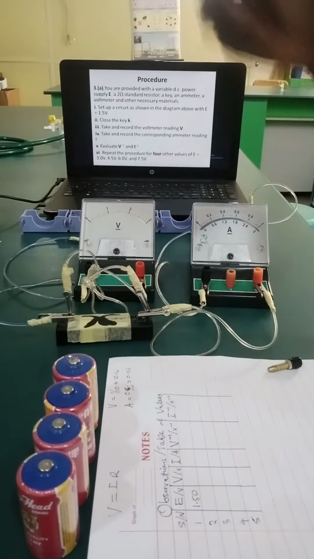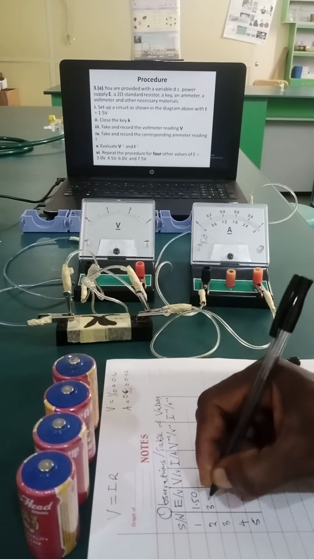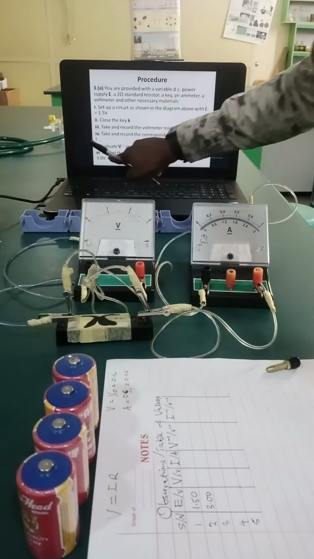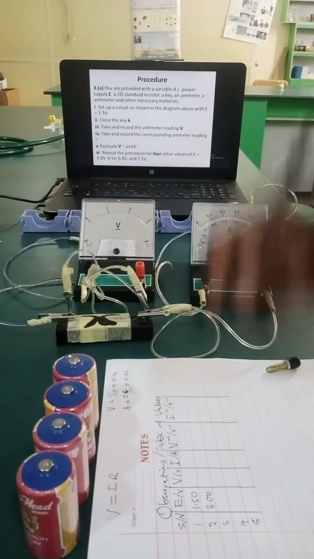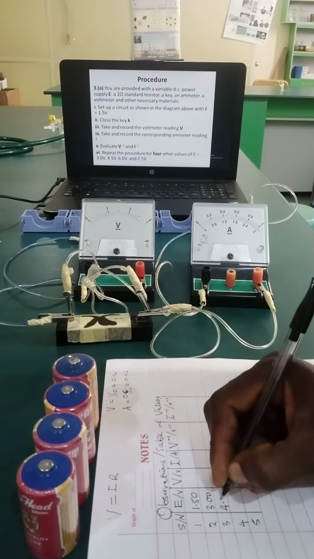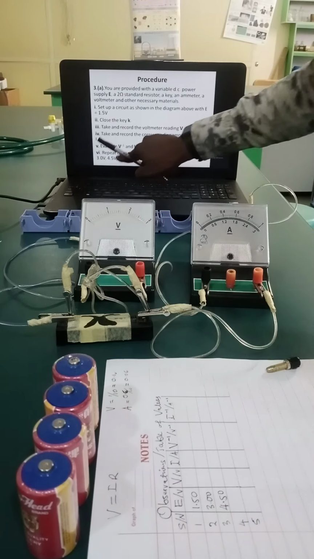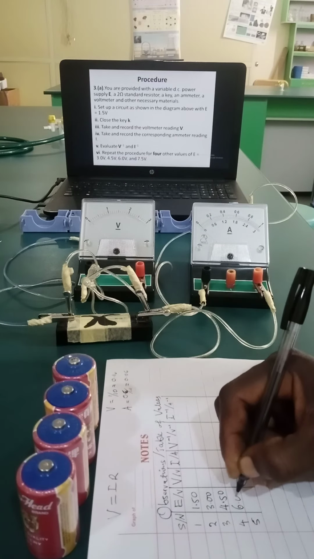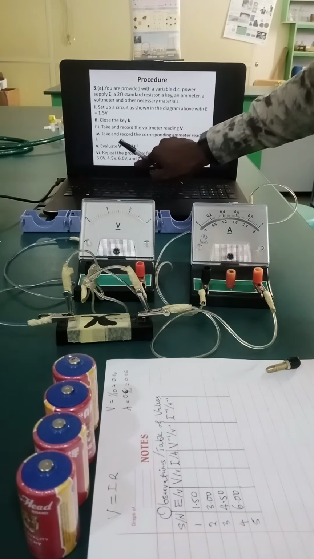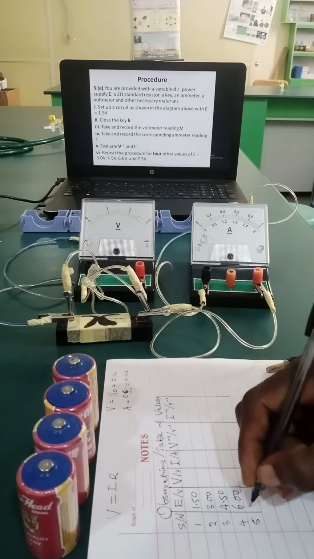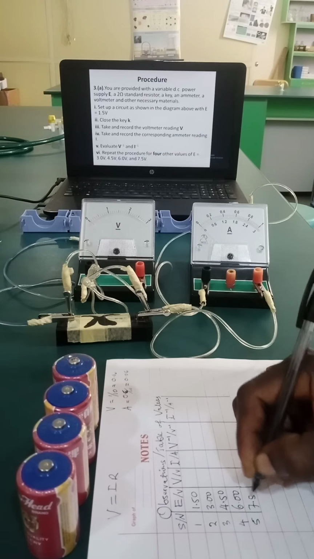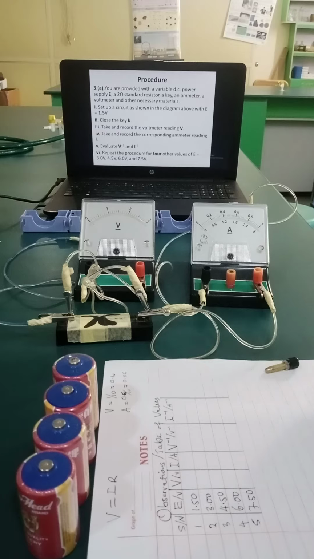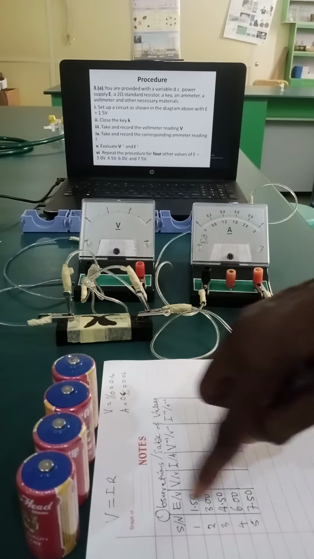The next value is 3.00. So we'll write 3.00. The next value is 4.50. So we'll write 4.50. The next value is 6.00. So we'll write 6.00. The next value is 7.50. So we'll write 7.50. I believe you are not confused how we get these values.